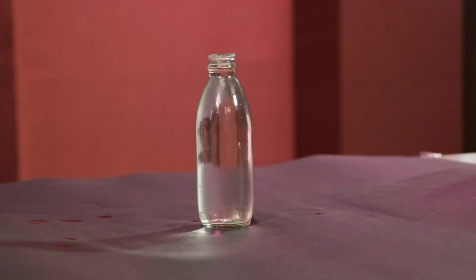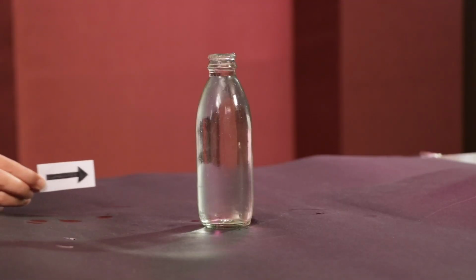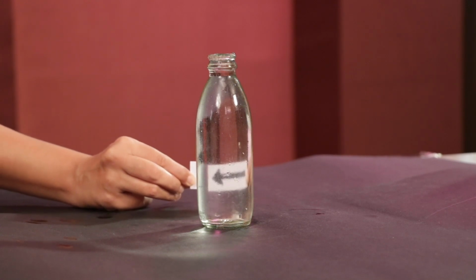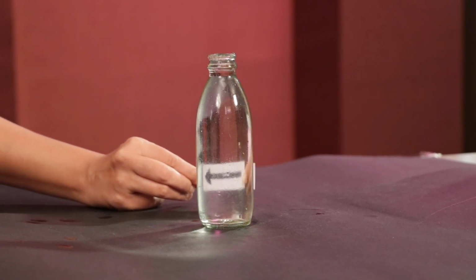The diamond has a value of $1 million, while a cut piece of glass of the same size is worth a few dollars. How can a jeweler tell the difference between diamond and cut glass? We present here an interesting experiment which can explain this. I will place a paper cutout of an arrow behind a water-filled glass. What do you observe? The arrow looks flipped behind the water-filled glass.